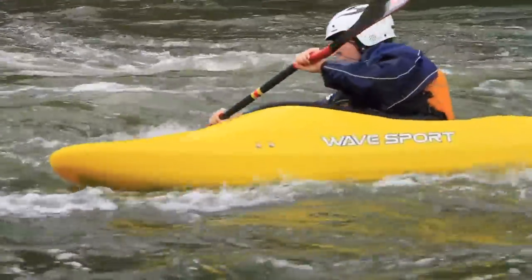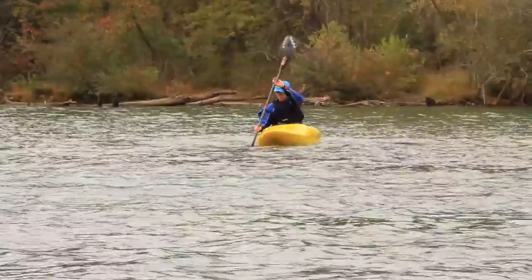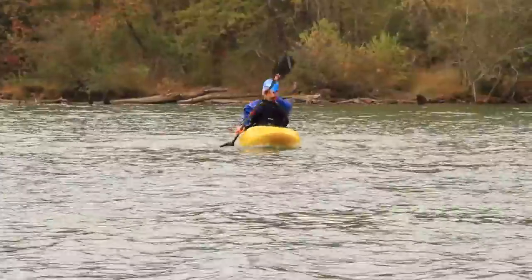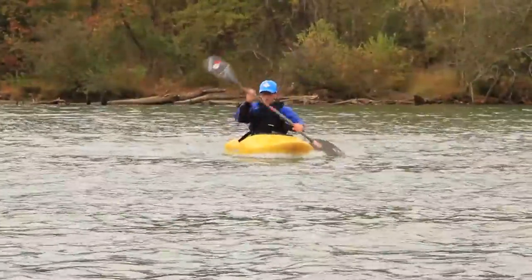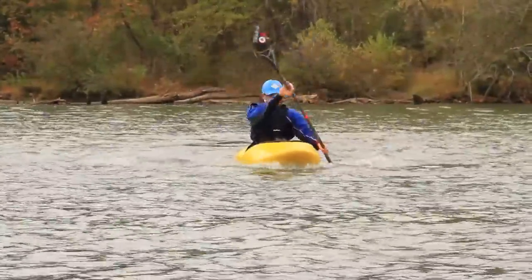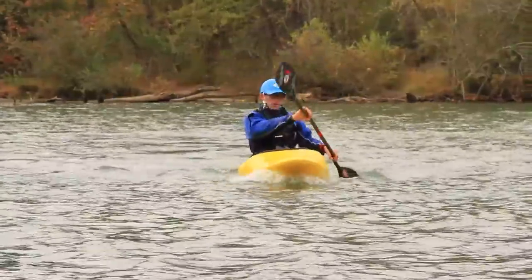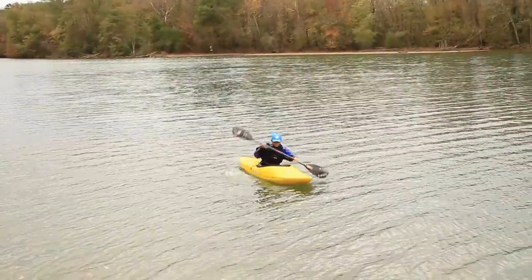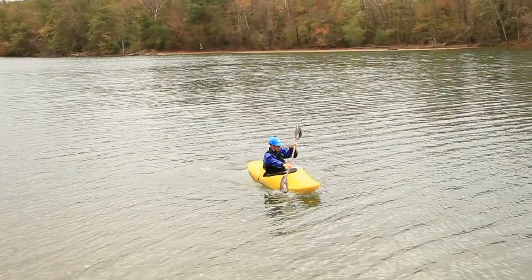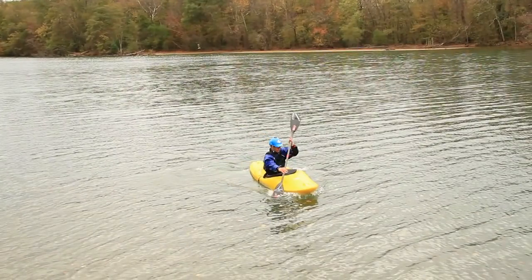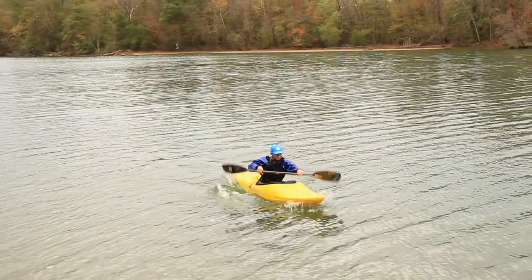So where the sweep stroke got the paddler to focus on torso rotation from the lower half, the forward stroke gets the paddler to focus on the rotation from the upper half, or in the shoulders. The struggle with the forward stroke is in getting the reach near the front of the boat, in front of the pivot point, to create good forward acceleration, all while keeping the paddle vertical.